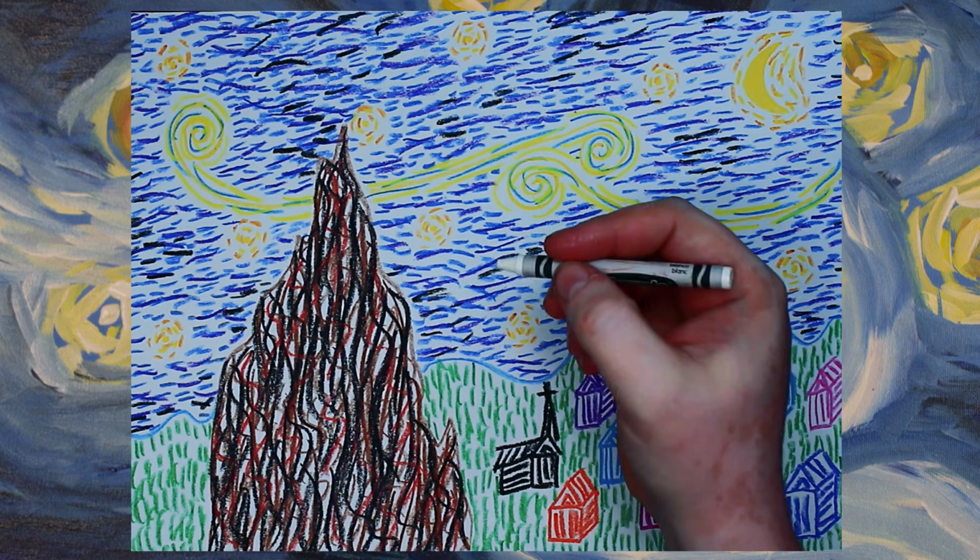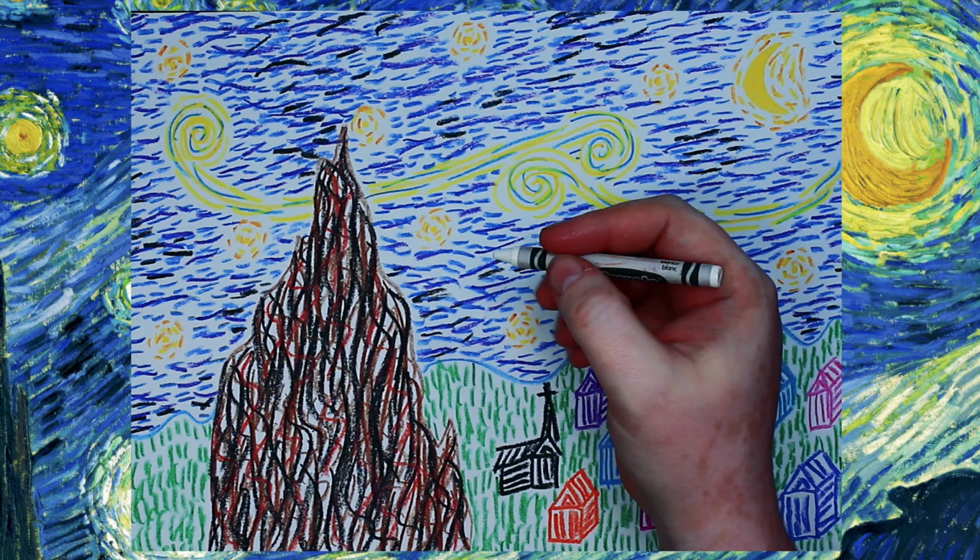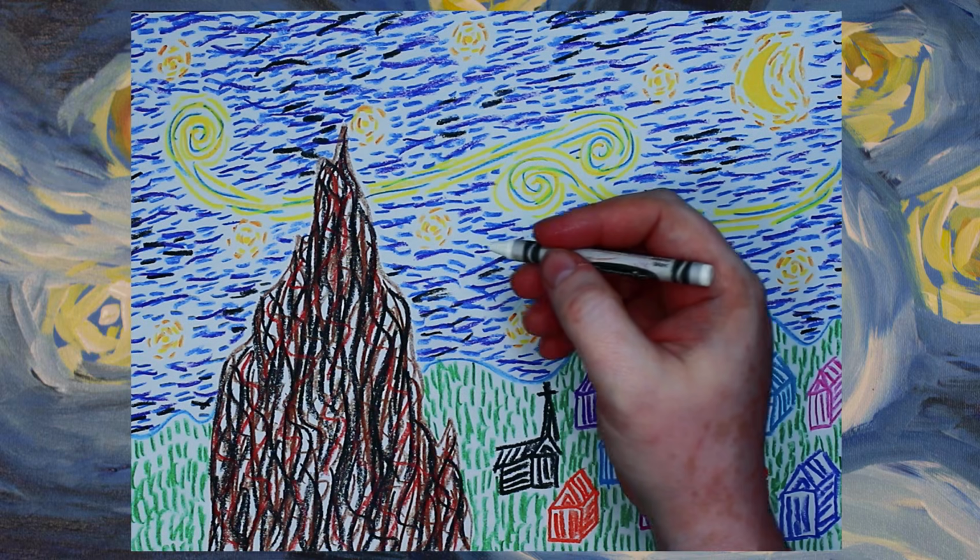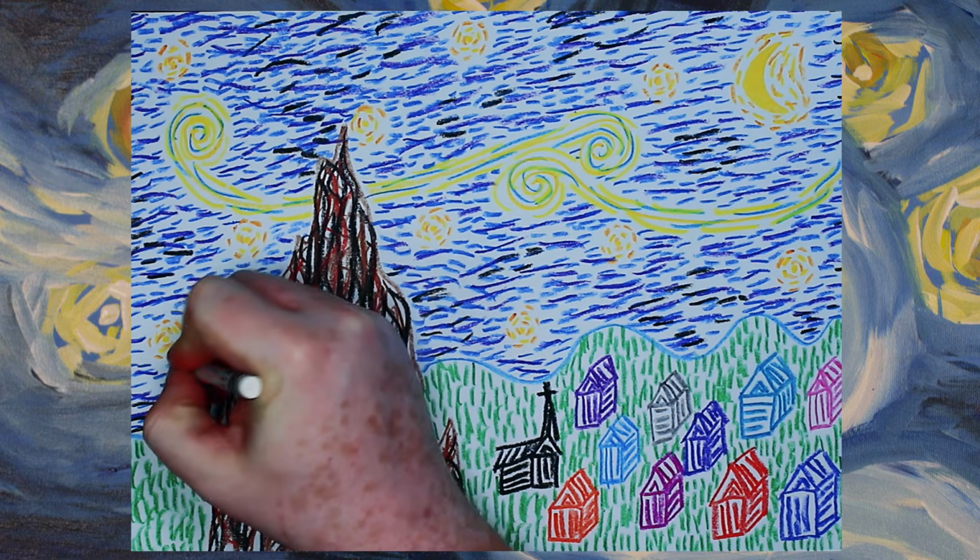And this last trick may seem a little bit ridiculous right now, but I promise that in the end you'll see why it's important. We're going to use a white crayon on our white paper. You won't be able to see it while you're drawing, but you will be able to see it when we're done making this picture.